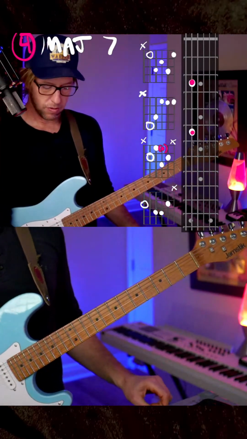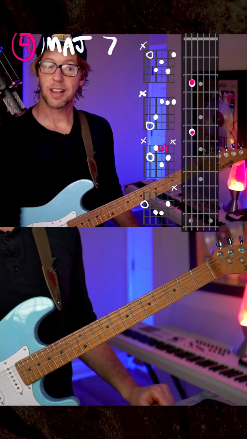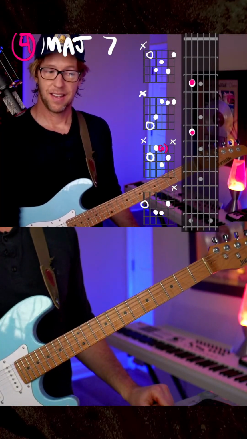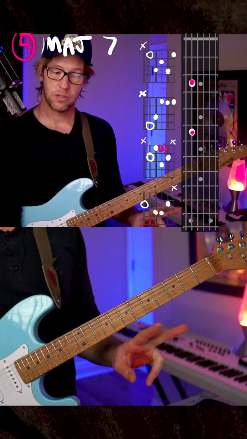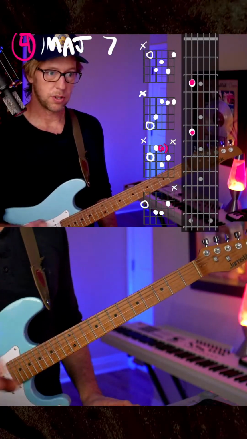Okay, so I think I have one of these chord progressions. Let's check it out. Let's see, is this one? So this is the kind of, yeah. So those are 2 major 7 chords. And 3 major 7 chords. Okay, so let's figure out this chord progression real quick.